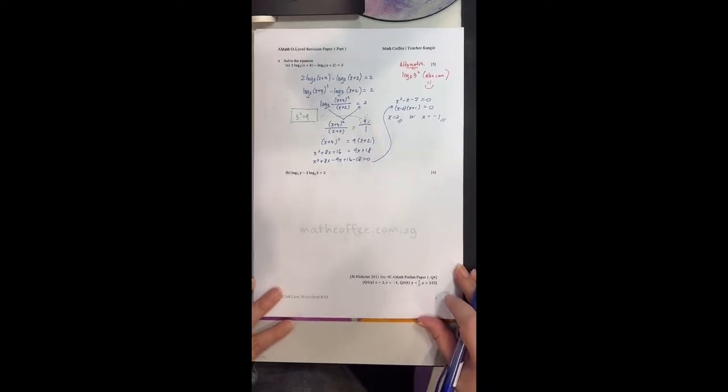Yes, different base now. Okay, but this one we are going to use change of base, plus substitution.